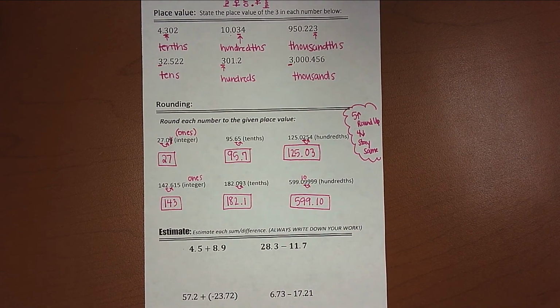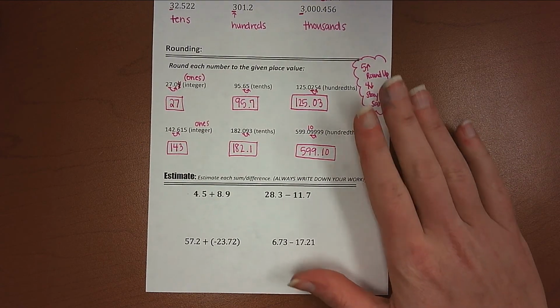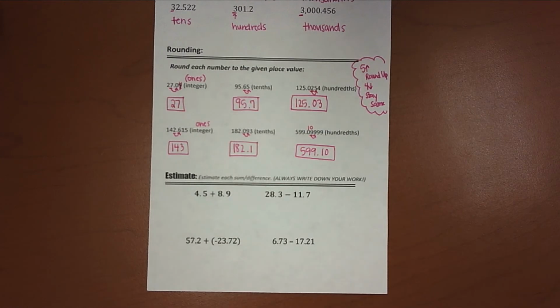And so now, in the next video, we're going to take what we know about place value and what we know about rounding to estimate some answers with adding and subtracting negatives.